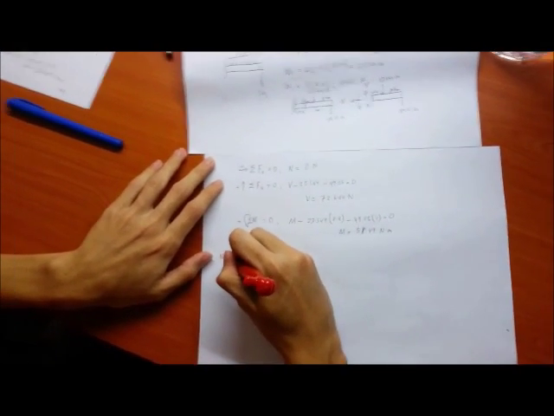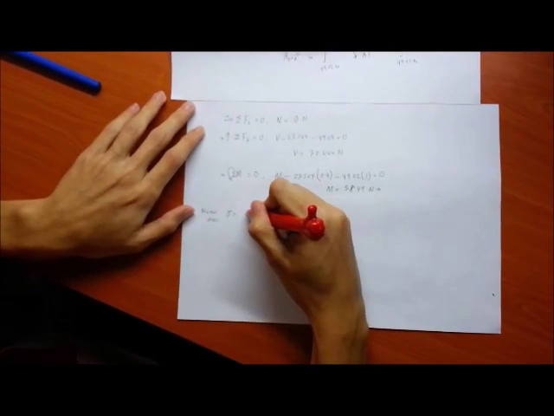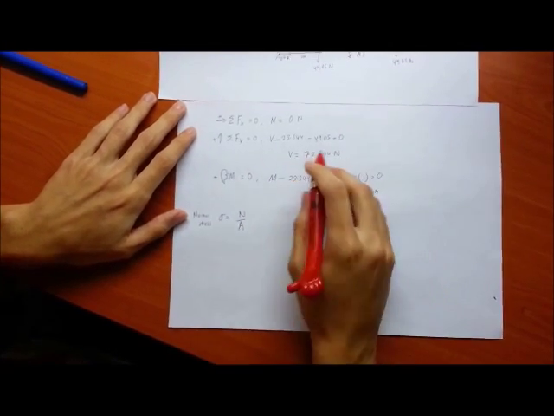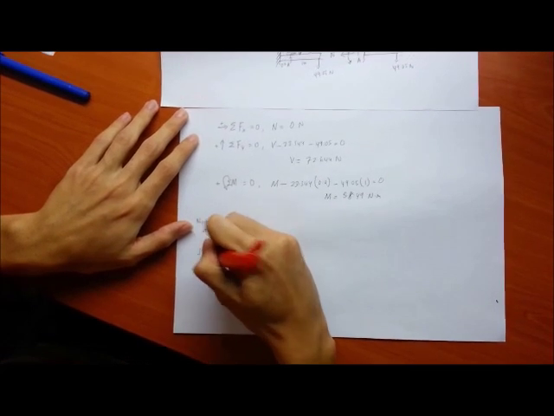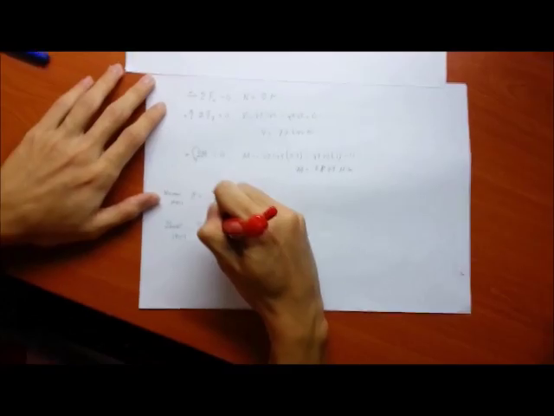Then we can substitute into the formula. This is the normal stress formula: sigma equals N over A. N is the force acting in the X direction. And shear stress, tau equals V over A.